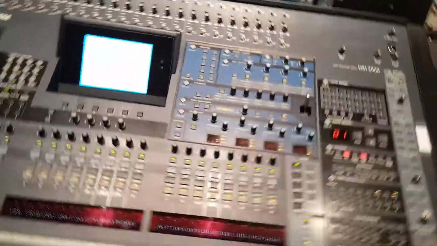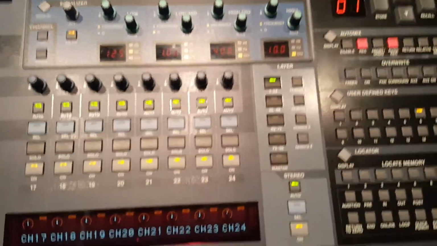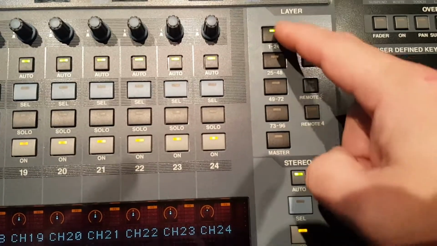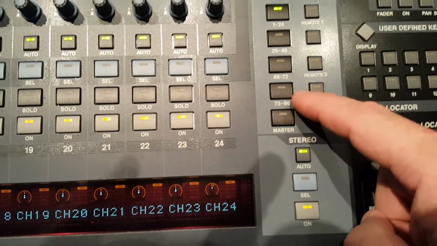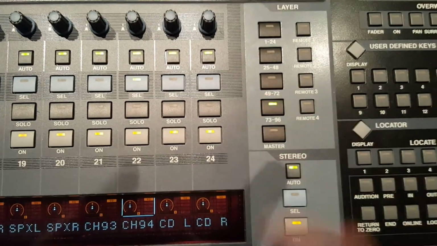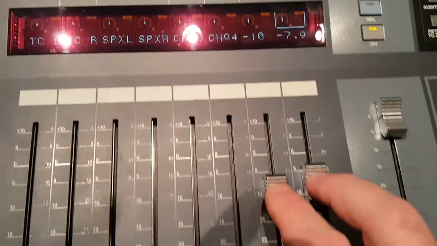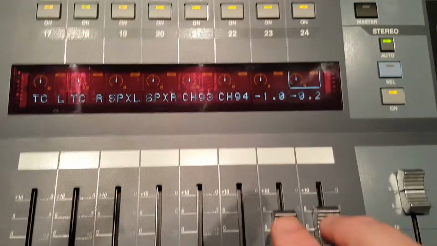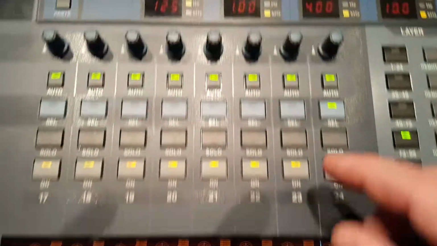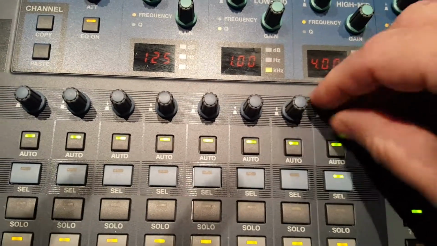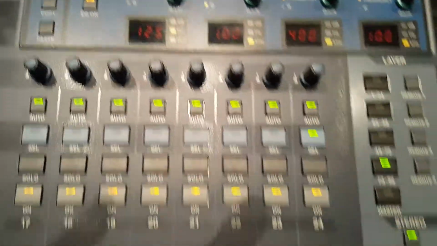The CD player is patched digitally to come into the fourth bank of faders, 1, 2, 3, 4, so on channel 73 through 96. So I'm going to go ahead and activate that layer, and you will notice that on the last two channels I have the CD player. I can raise the faders to unity gain, come up to the pan knobs, pan those out fully hard left and right.